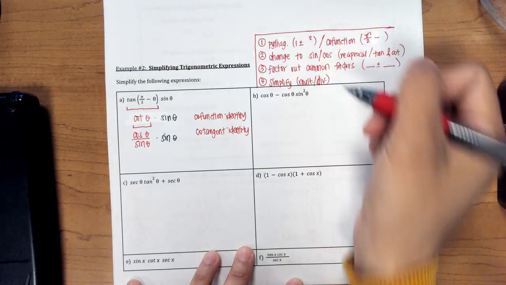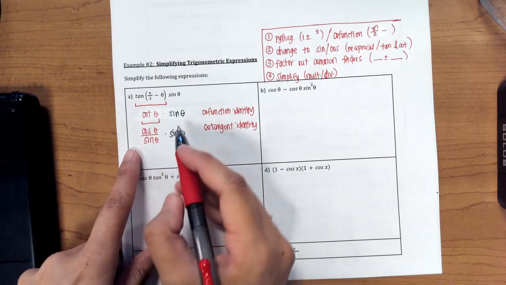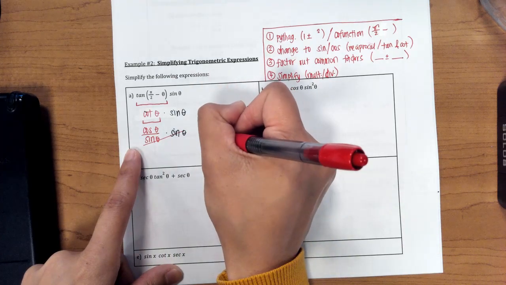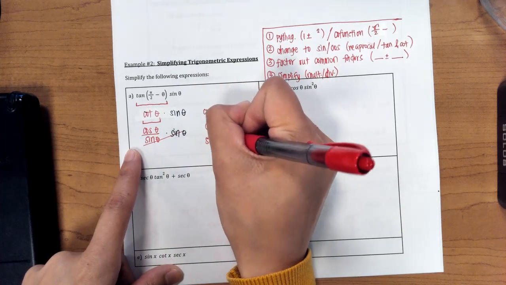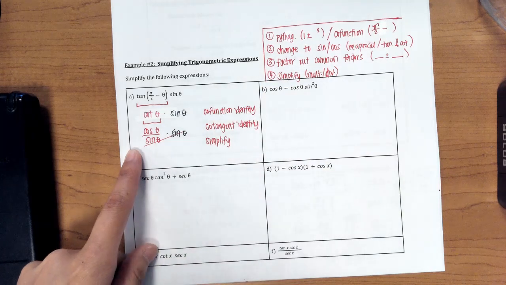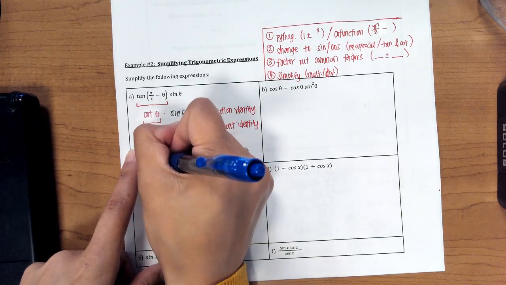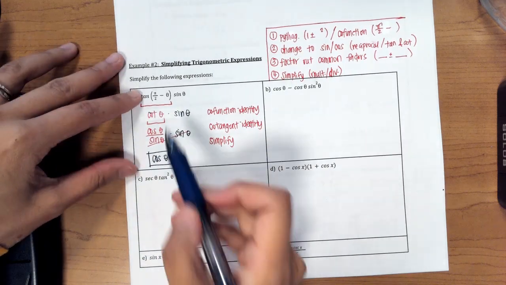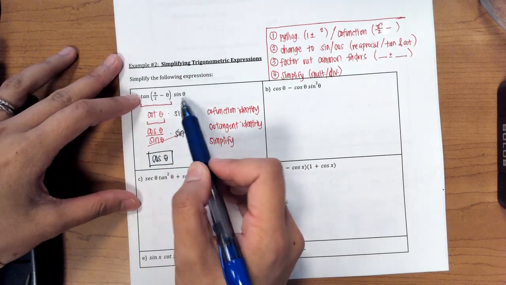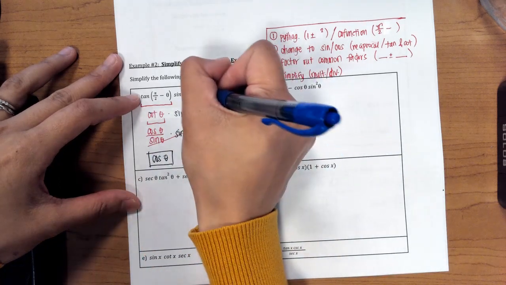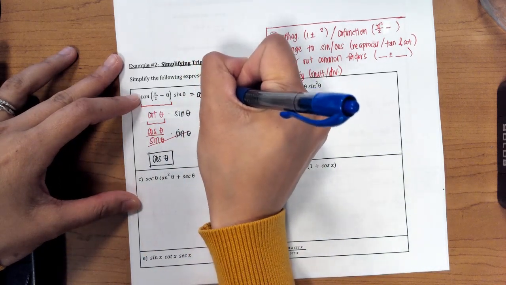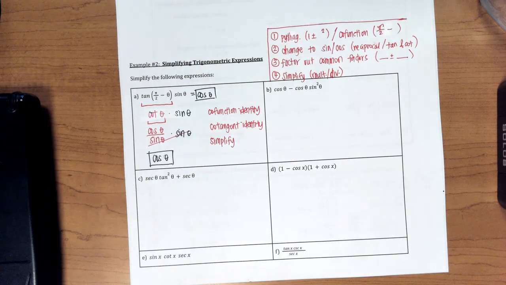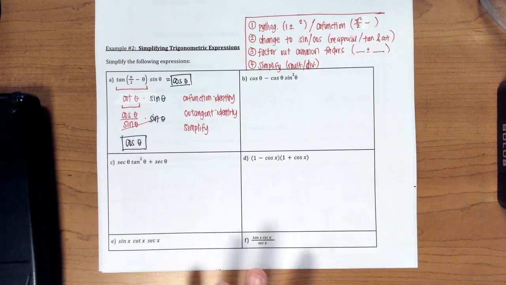Okay, so let's take a look. So right now, what we can do is we can cross out sine on top and sine on the bottom, simplify, and our final answer after that is just cosine theta. Okay? Which means that tangent of pi over 2 minus theta times sine theta, which looks really complicated, is just cosine theta. They are the same thing. Okay? All that work to prove that they're the same thing. So let's do another one.